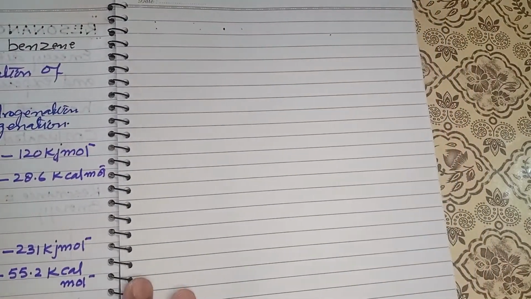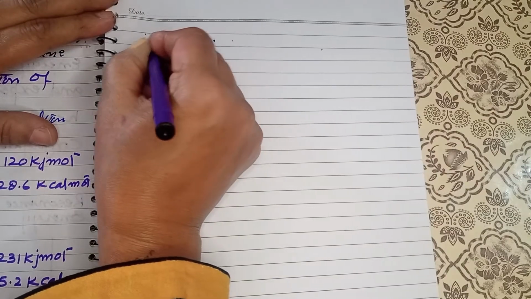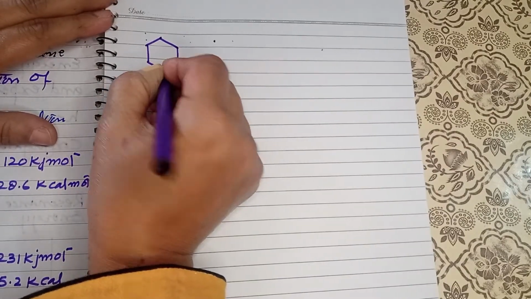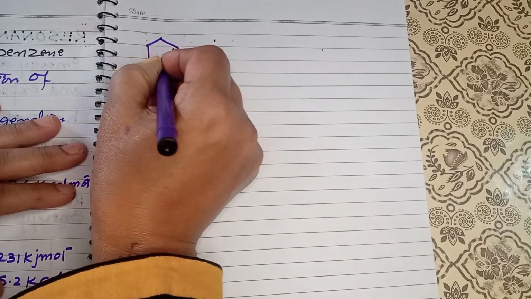Now if we want to hydrogenate a hypothetical compound, 1,3,5-cyclohexatriene, what is the compound, students? Here I make the structure. This is a hypothetical compound, which means it is an imaginary compound.